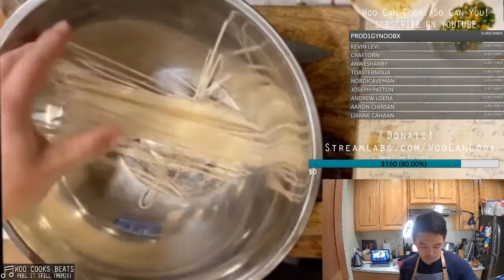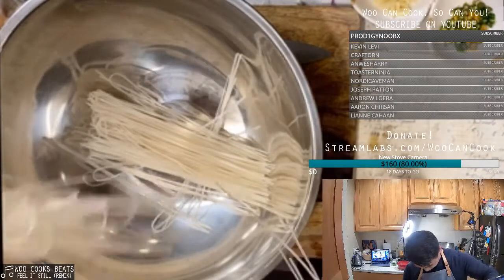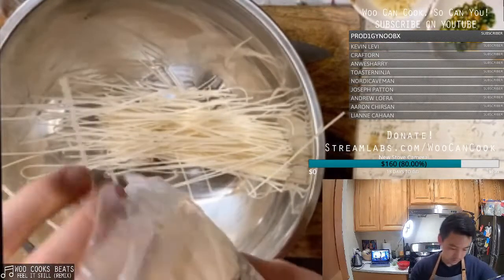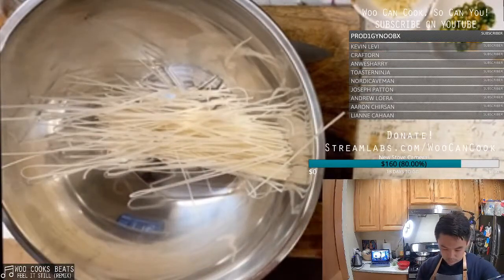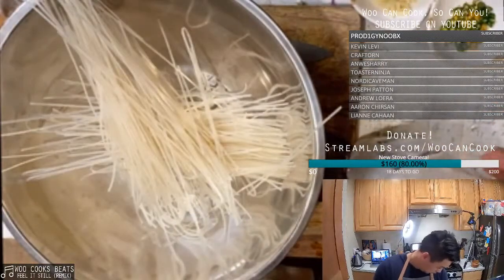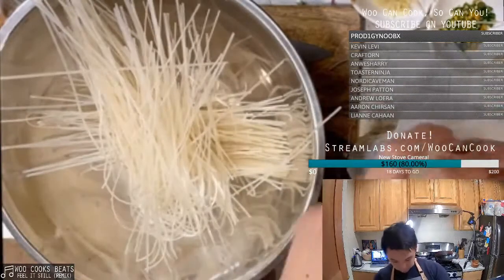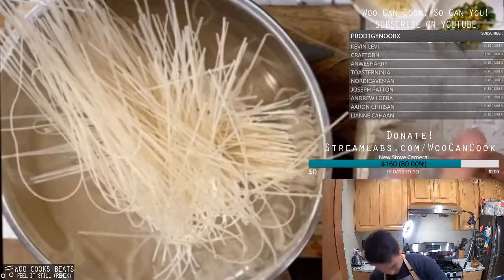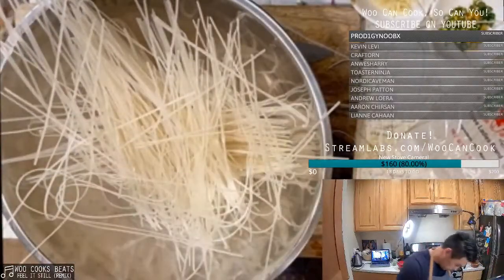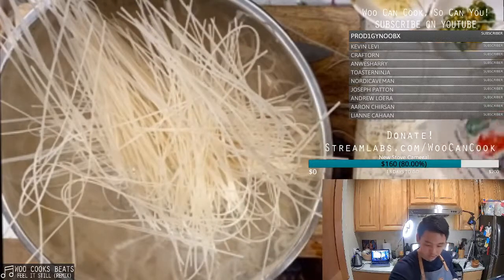But I like to measure just because I want to be really specific with how much noodles I use. All right, that ought to do it.